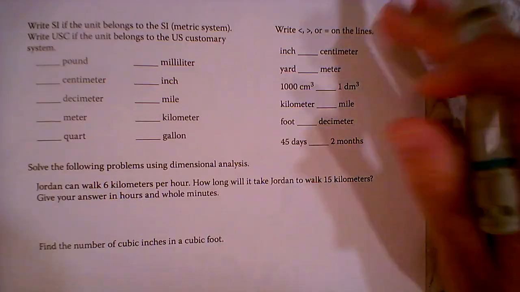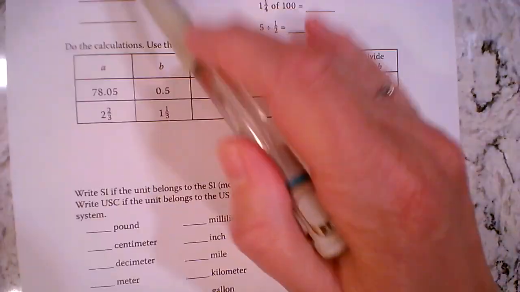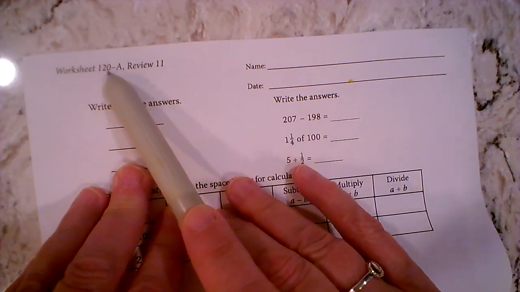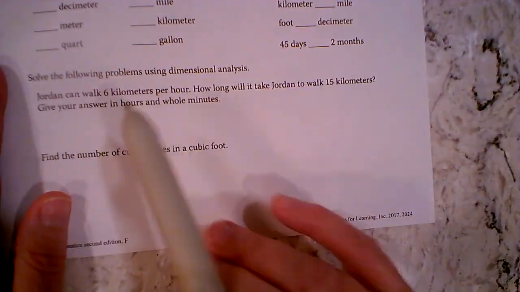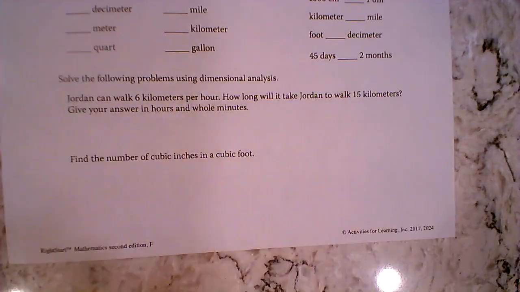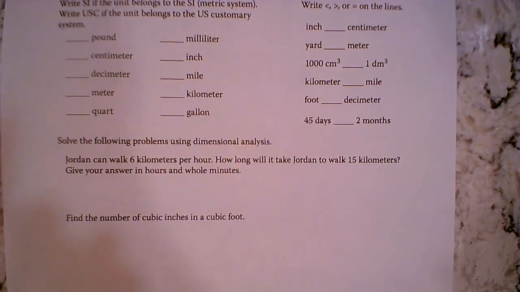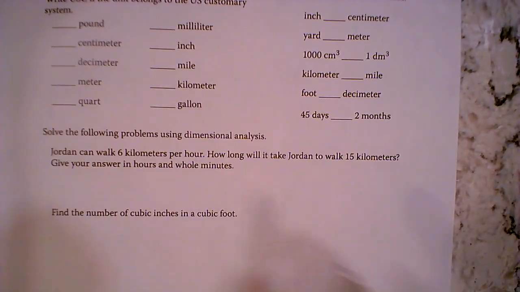You had some questions about level F. This would be worksheet 120A, specifically this word problem. Let me walk you through another method of solving this, so hopefully that will help.